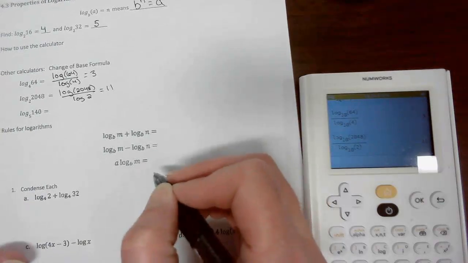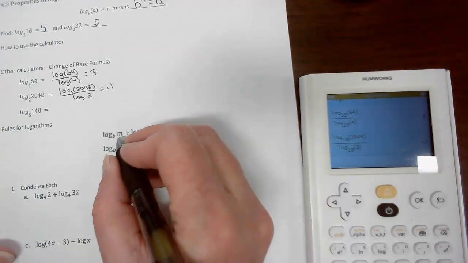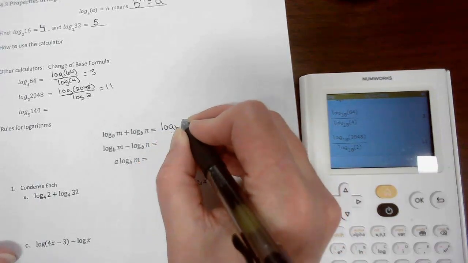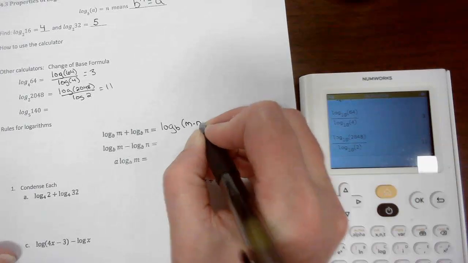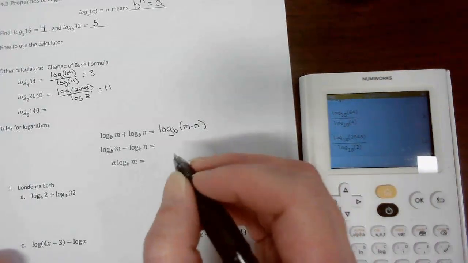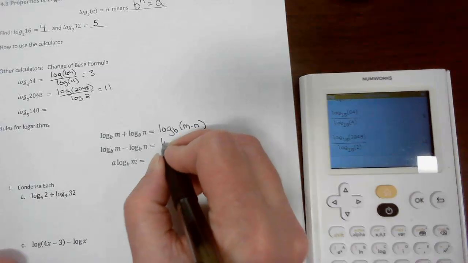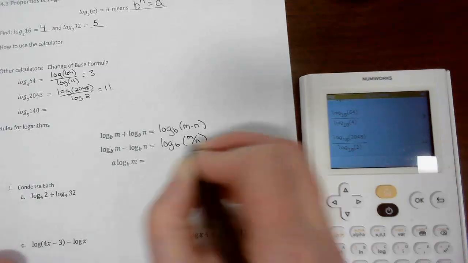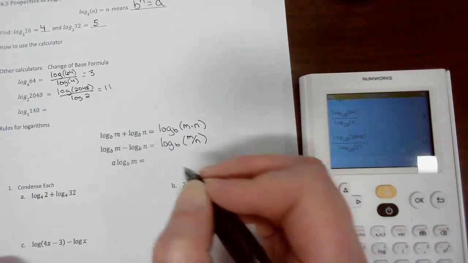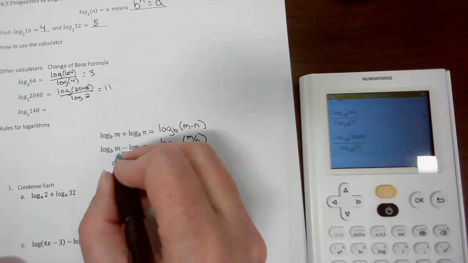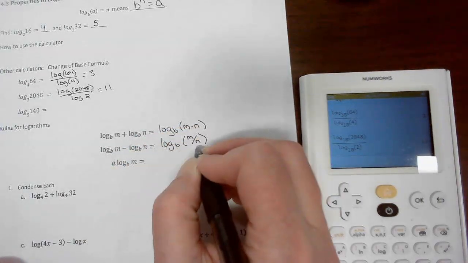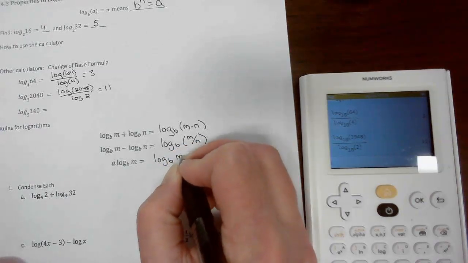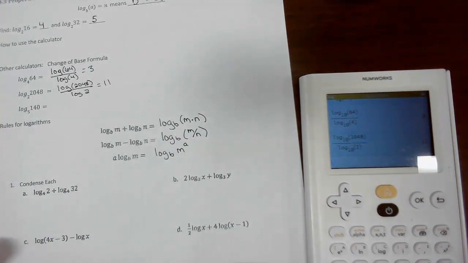Now there's some rules for logarithms, some properties. The first property is if I'm adding two logarithms, I can combine them or condense them into one logarithm by multiplying the arguments. And if you want to see an exploration on this, there is one video that's the intro to properties. So subtraction turns into division. A number in front turns into an exponent.